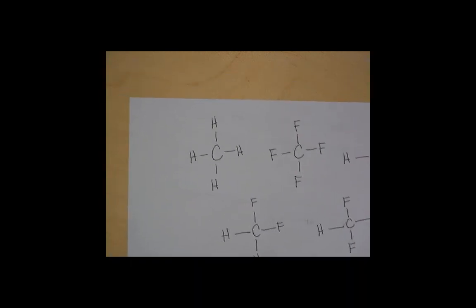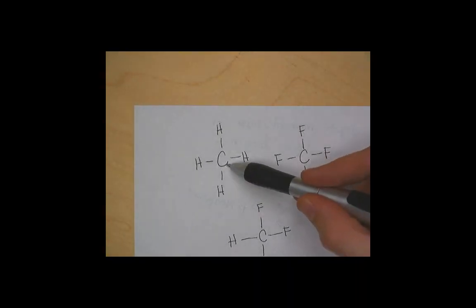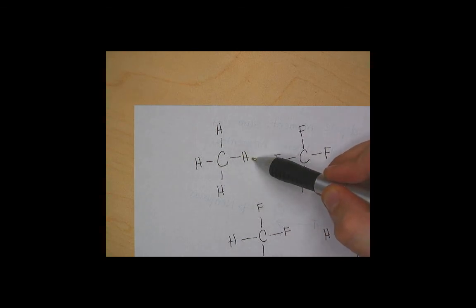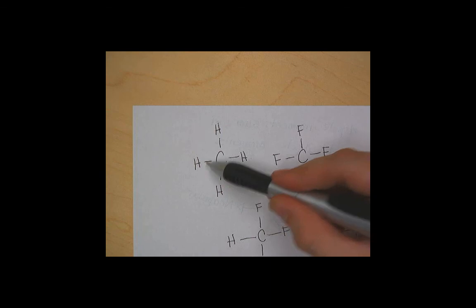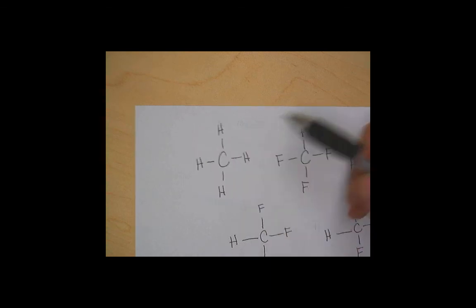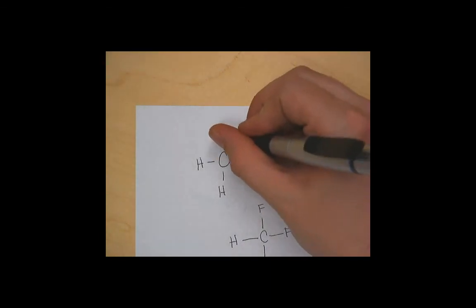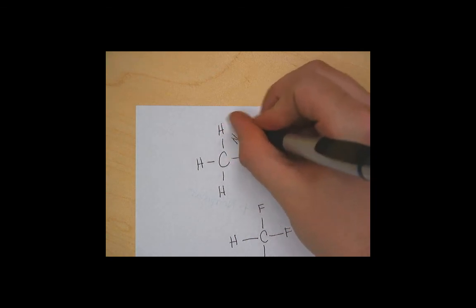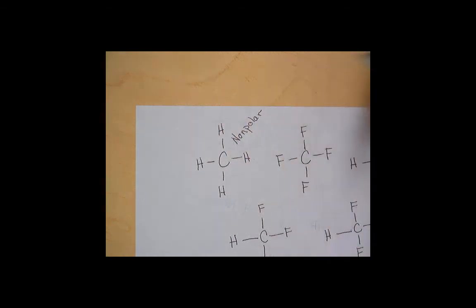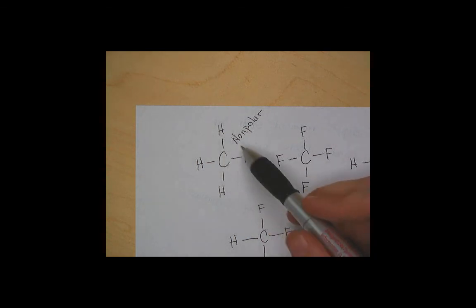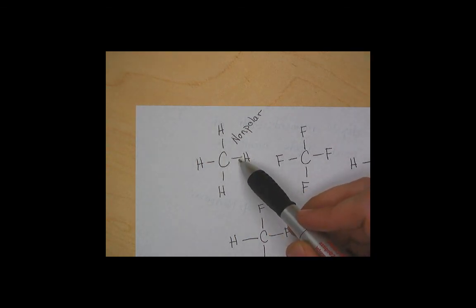So first, let's focus on CH4. Now, is the carbon-hydrogen bond a polar bond? Absolutely not. That's the one that we were just talking about that I wanted you to remember as always nonpolar. And so since each of the bonds in this molecule is nonpolar, we know that the molecule must be nonpolar. In other words, if there are no bond dipole moments, there cannot be a net dipole moment.